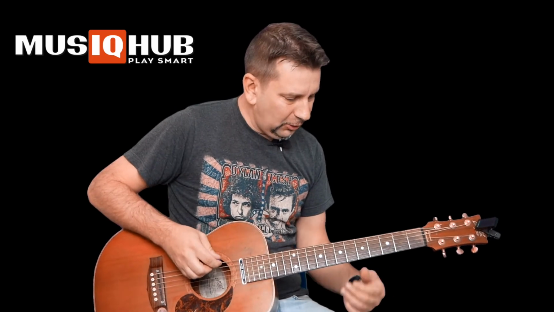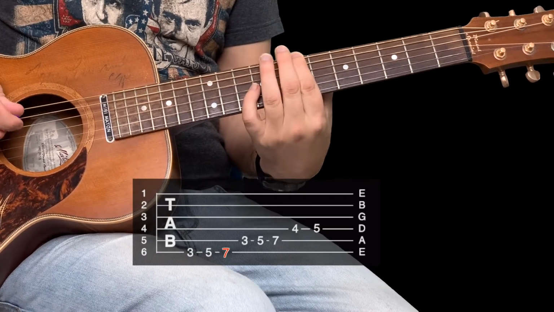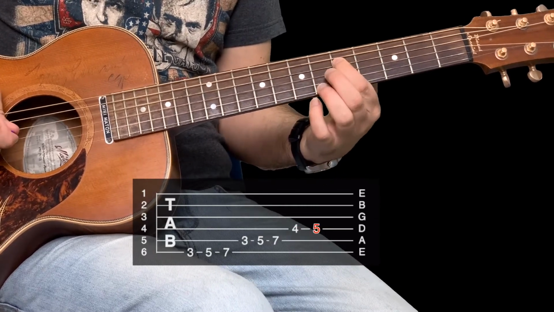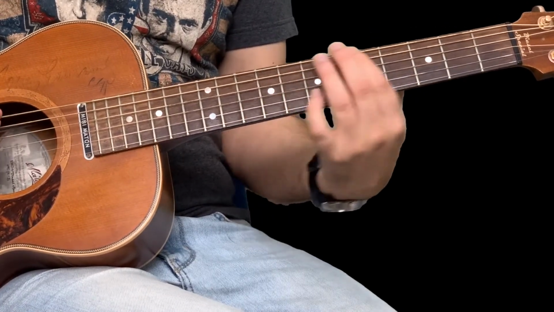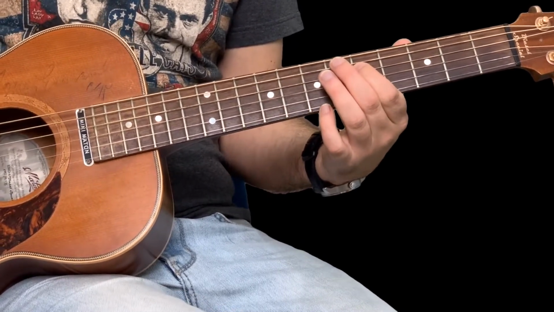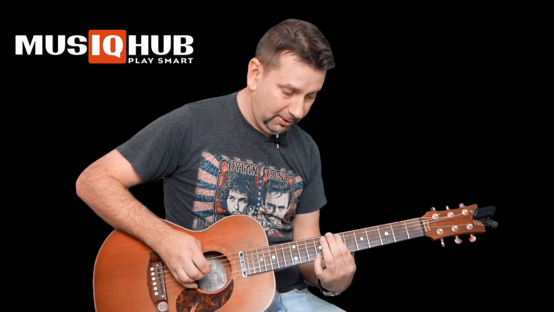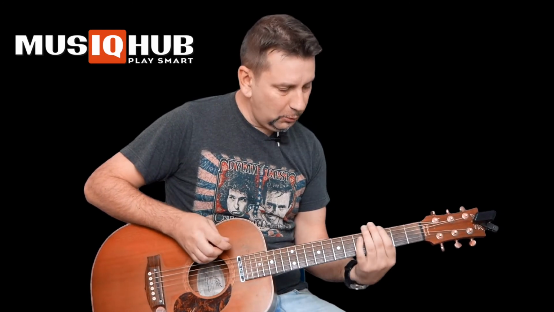So here we go. The notes in the key of G are this: 3, 5, 7 on the low E, 3, 5, 7 on the A, and 4 to 5 on the D. The notes you're playing here are G, A, B, C, D, E, F sharp, G. You may have heard that before if you think of Do, Re, Mi, Fa, Sol, La, Ti, Do. That is essentially the key of G, but played in single notes. But what we're going to do now is convert those notes into chords so it sounds a bit more song-like.